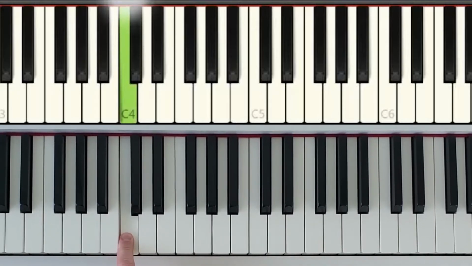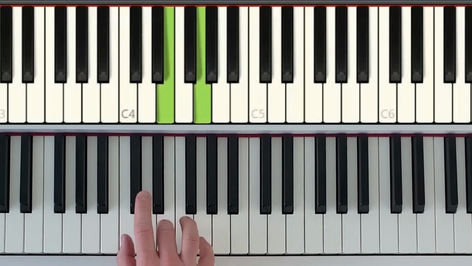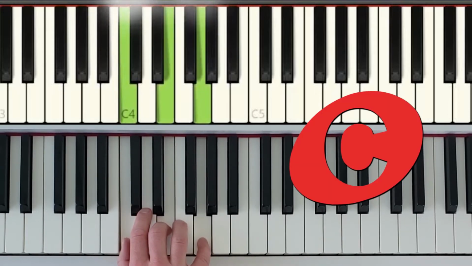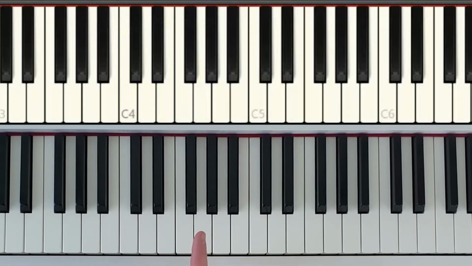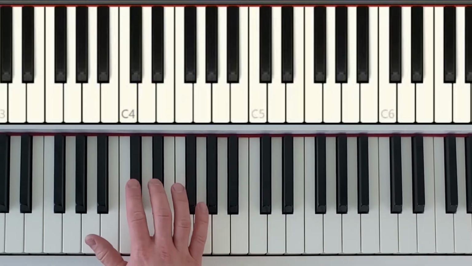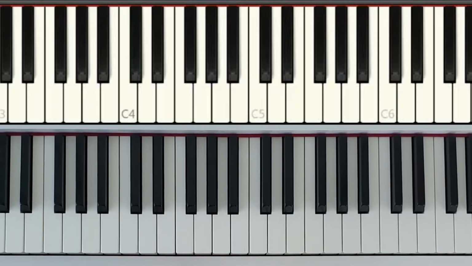So on C, we want C major. Now, what is this shape? Well, I'm going to give you, number one, the trick in how to build a chord. We always start on the white keys. And if we do need to use the black keys, we're going to shift a little bit.